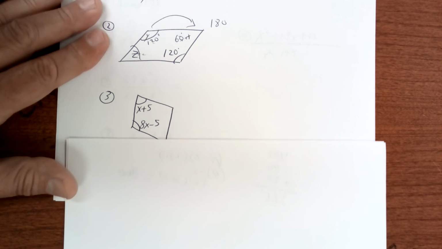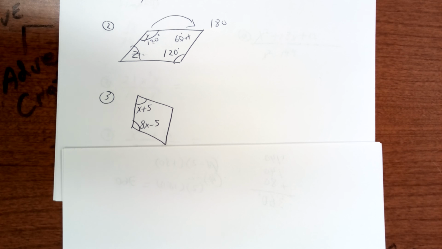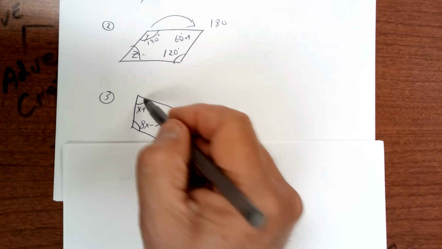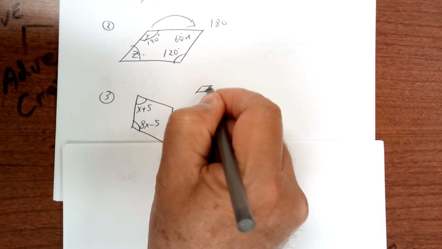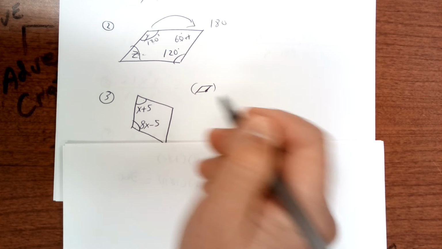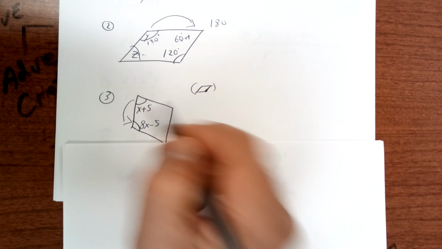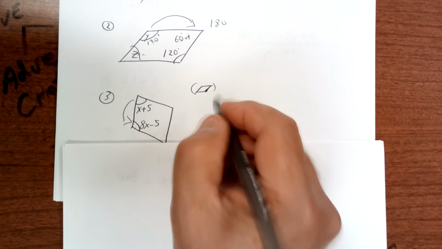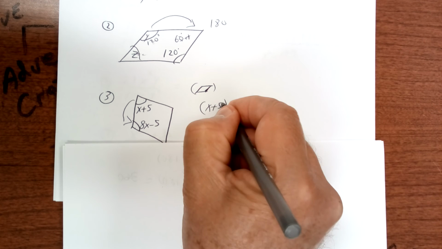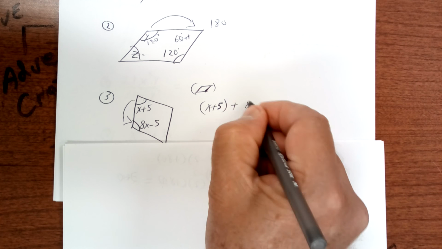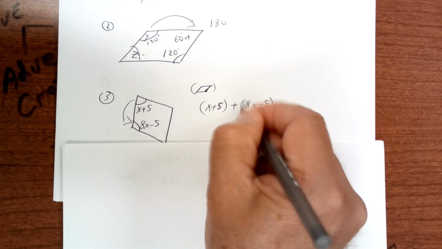Last one, draw this diagram. These are called consecutive angles. It's a parallelogram. Now it needs to say it's a parallelogram; usually it'll draw a diagram like that. These are consecutive angles, so they are supplementary. So x plus 5 plus the other one, 8x minus 5, is equal to 180.